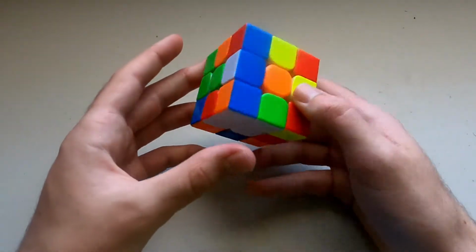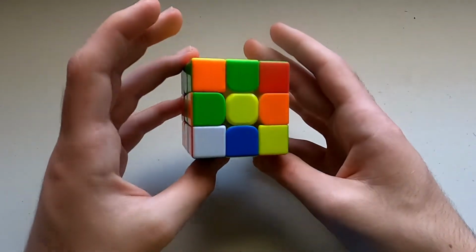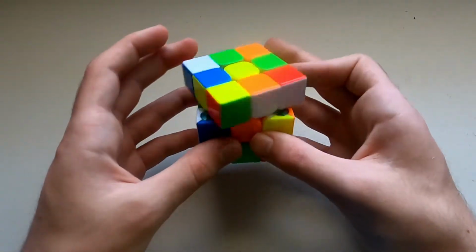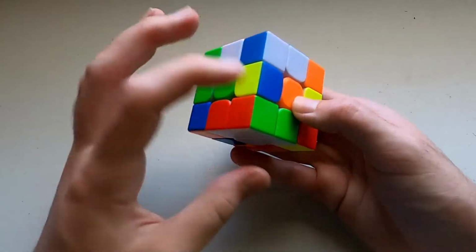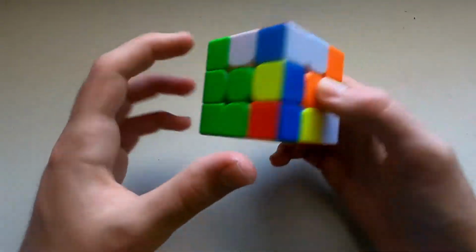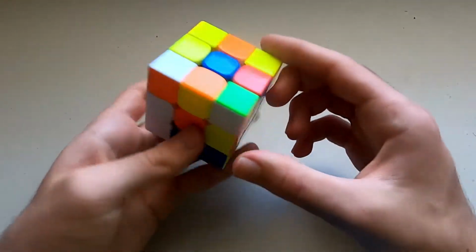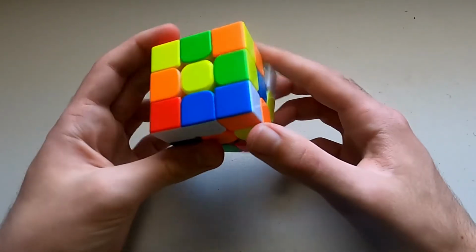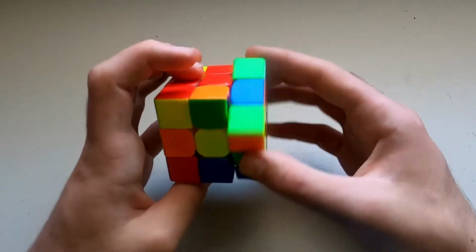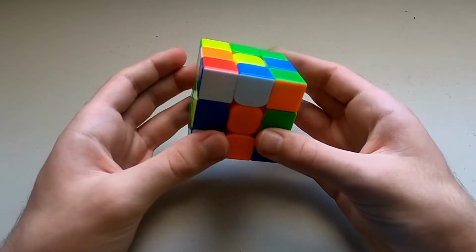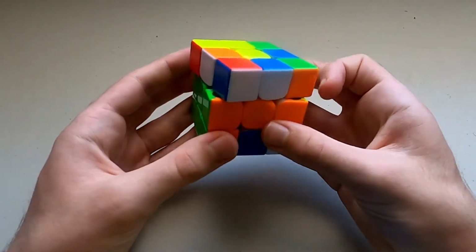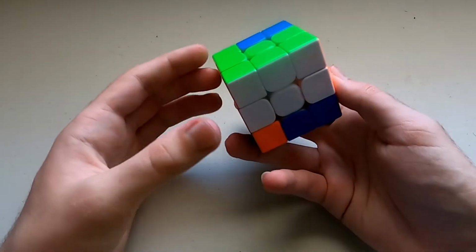So then I decided to kind of just go all in and basically do a Petrus solve. So I inserted this corner, put this back here, and then, or no, before moving that, I paired this up. And then I moved that, inserted this pair, inserted the edge.